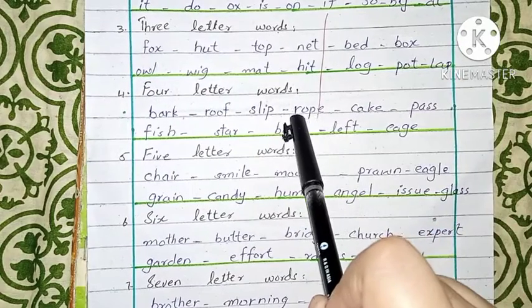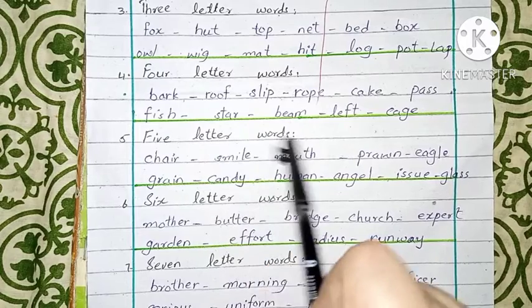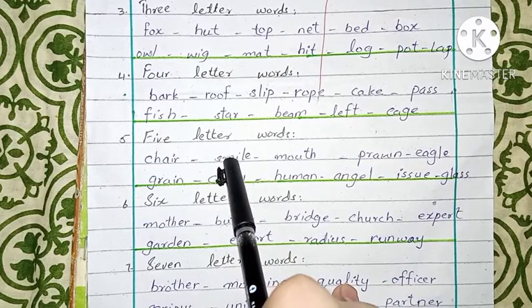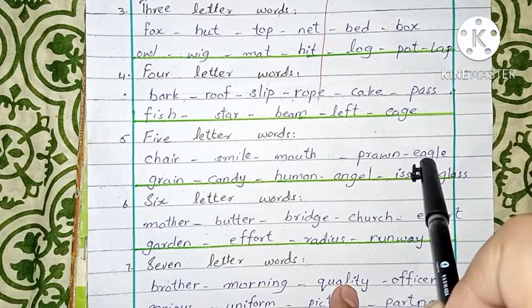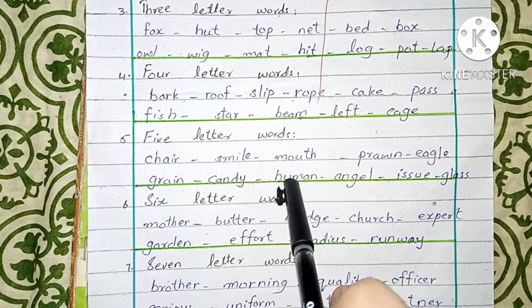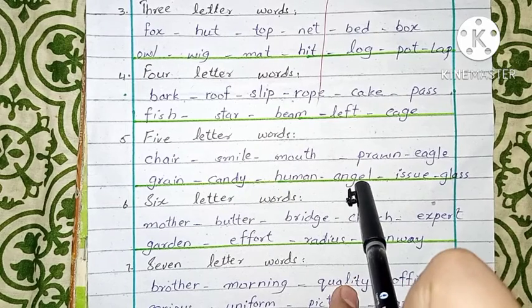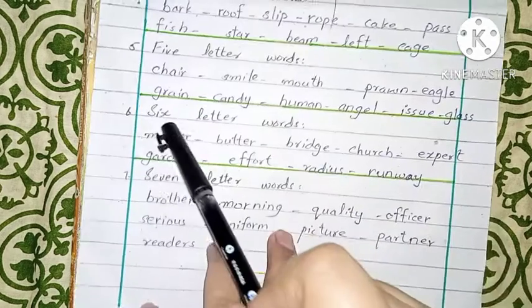All these have four letters: 1, 2, 3, 4. Five letter words: chair, smile, mouth, prawn, eagle, grain, candy, human, angel, issue, glass.